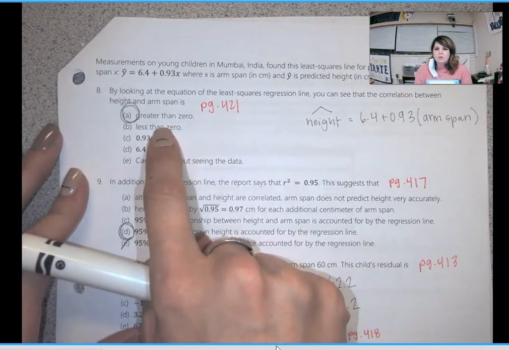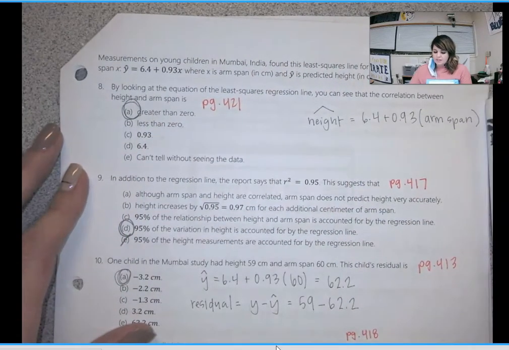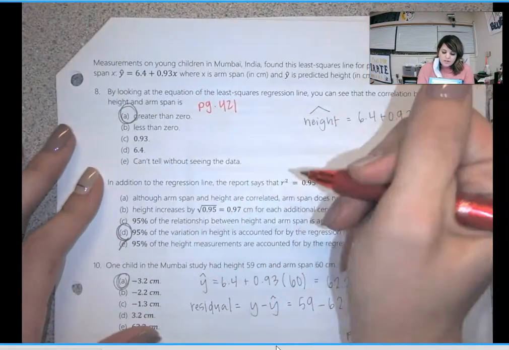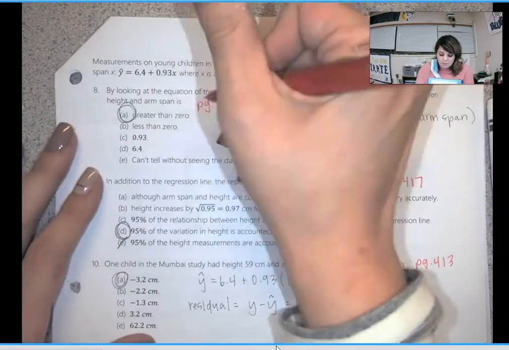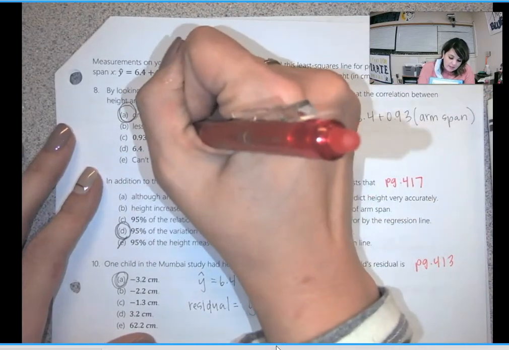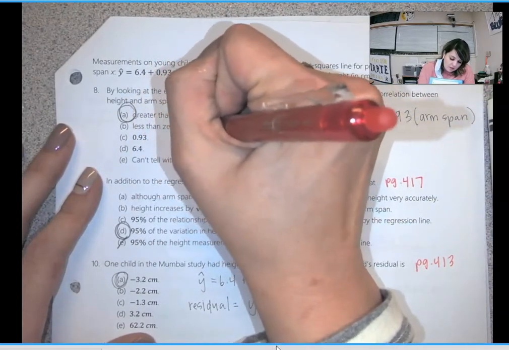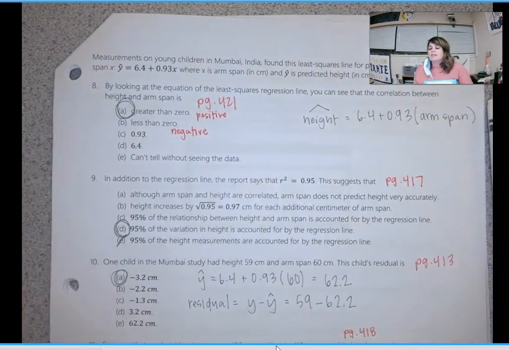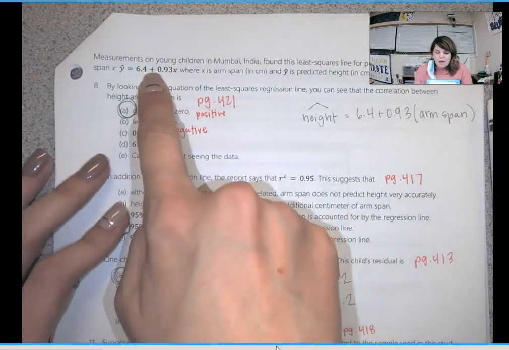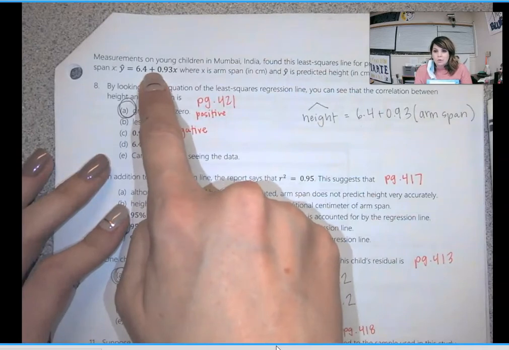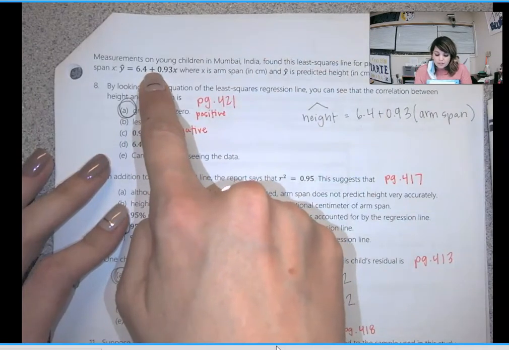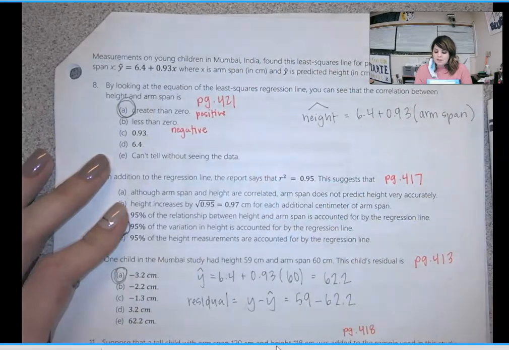But can it tell me if it's positive or negative? So greater than 0 is just their complicated way of saying it's positive, and less than 0 is their way of saying it's negative. Can this line tell me whether the relationship is positive or negative?